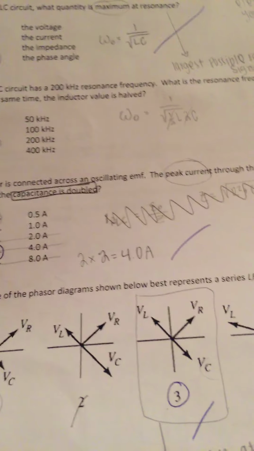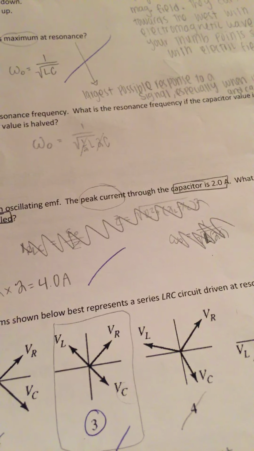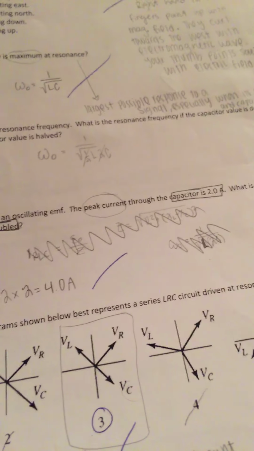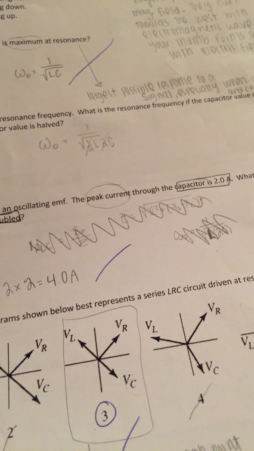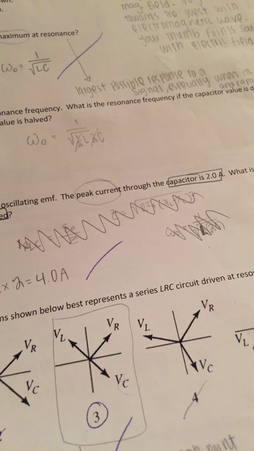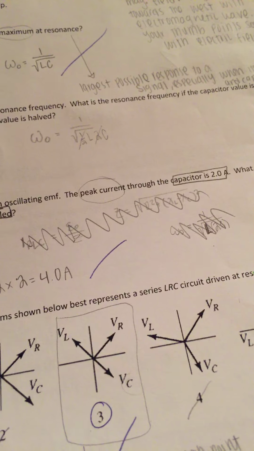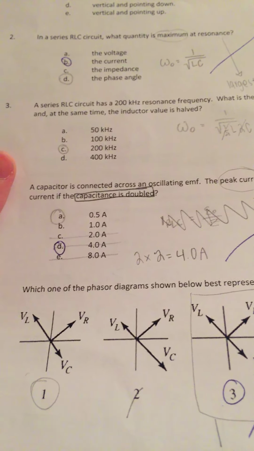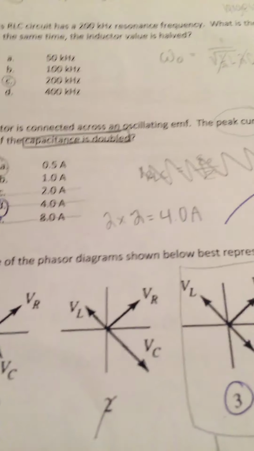I made this way too complicated when I was thinking about it, but basically the current and the capacitance are related directly. So if you double the capacitance, the current is doubled, and 2 times 2 is 4. So the correct answer is 4 for the current.